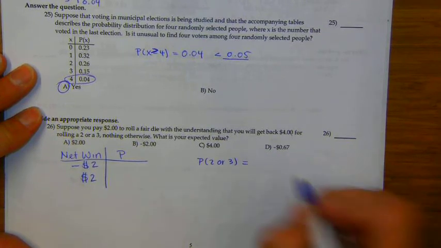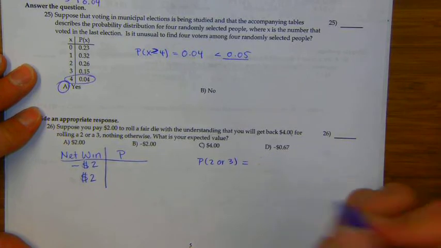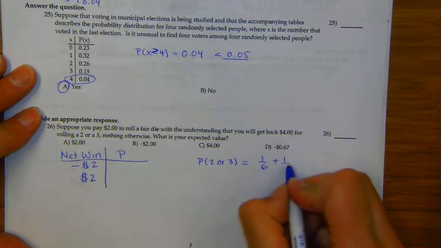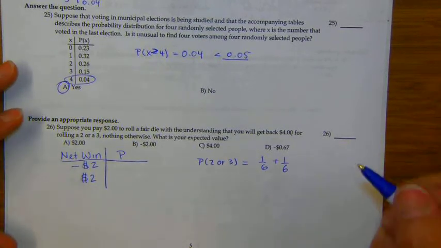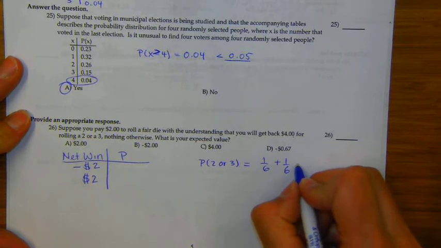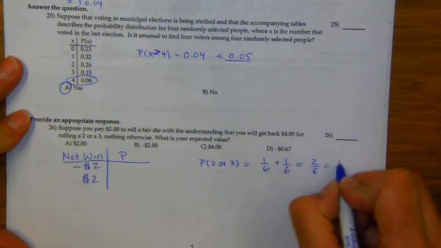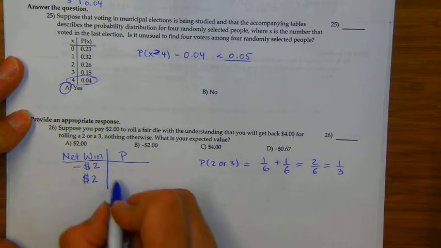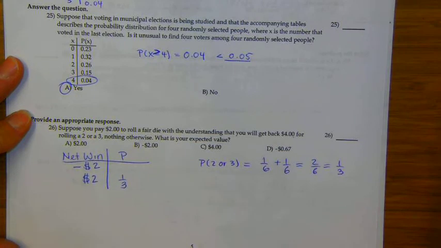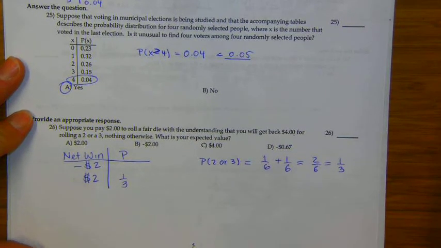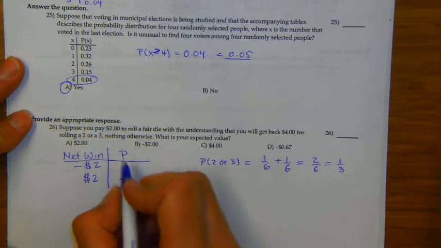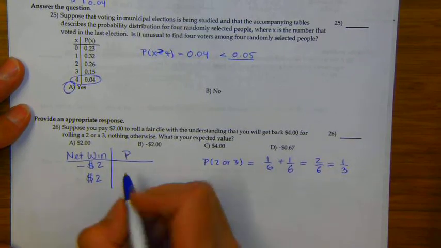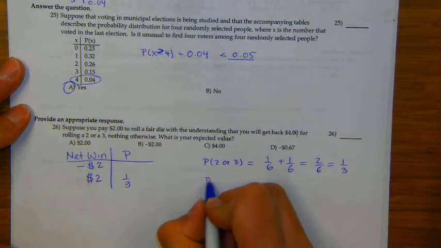Well, the probability that we roll a 2 is 1 in 6, and the probability that we roll a 3 is also 1 in 6. There's no way we can roll both a 2 and a 3 in the same roll, so we can just add those two probabilities, which is 2/6 or 1/3. So the probability that we win $2 is 1/3. Now the probability that we lose $2 would be the other cases, where we roll a 1, 4, 5, or 6, and obviously that would be 4 in 6.